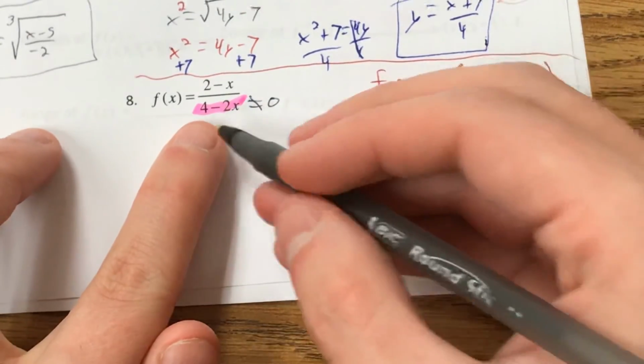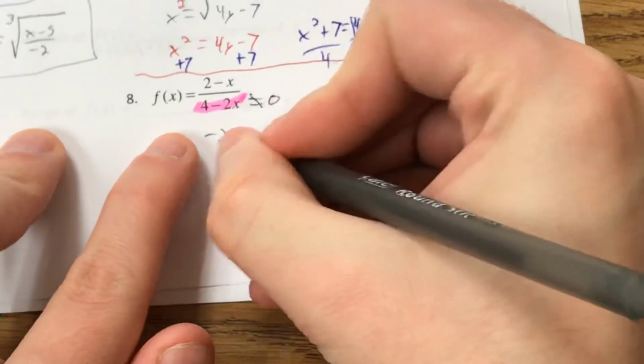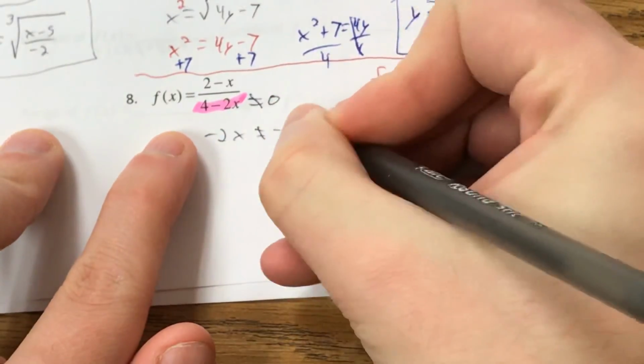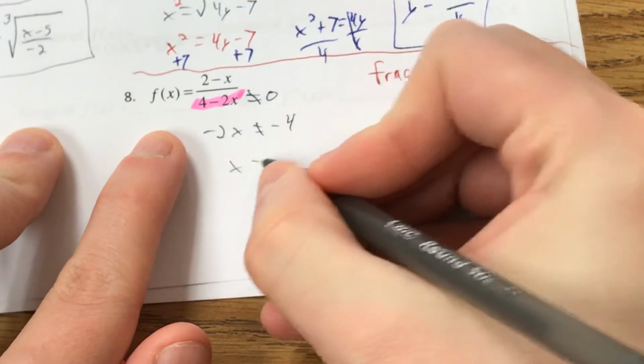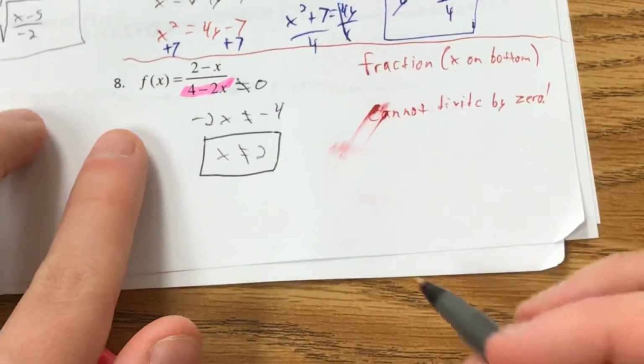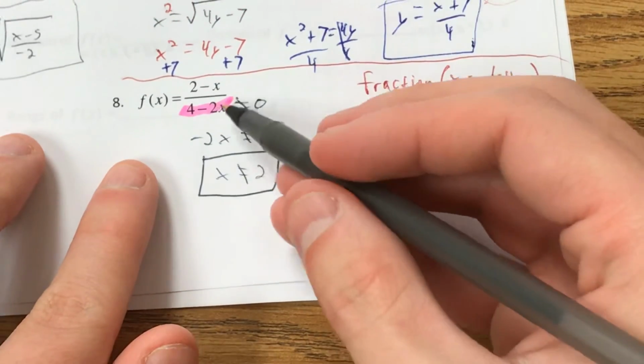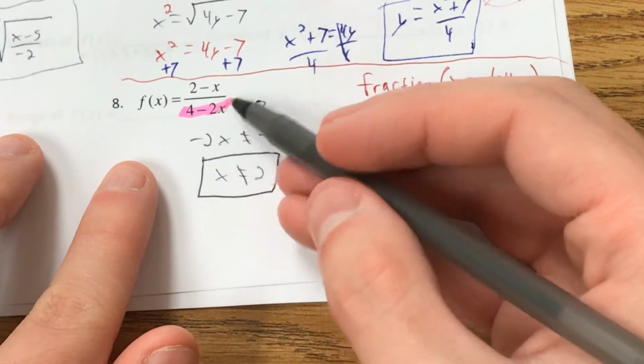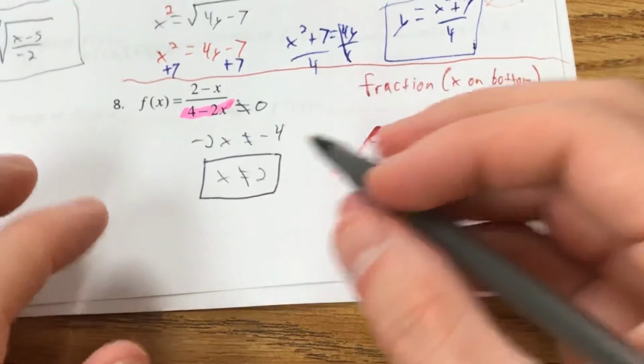So if you solve for this, you would subtract 4 to get negative 2x does not equal negative 4, and you would divide by negative 2 to say x does not equal 2. And that would be your domain restriction. If x was 2, then you would have 4 minus 4 is 0, and you wouldn't be able to do that. So 2 doesn't work.